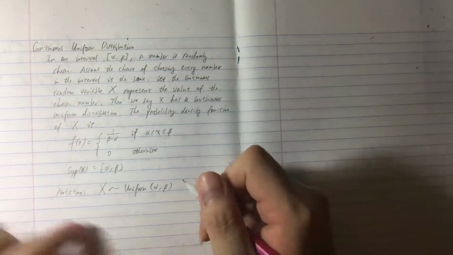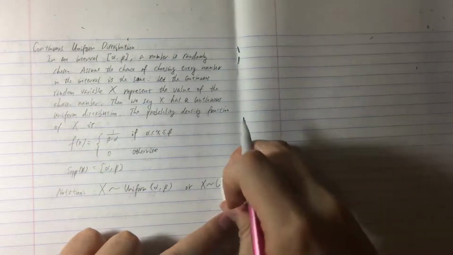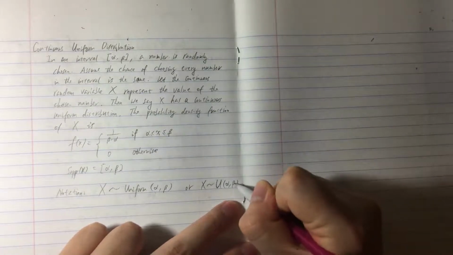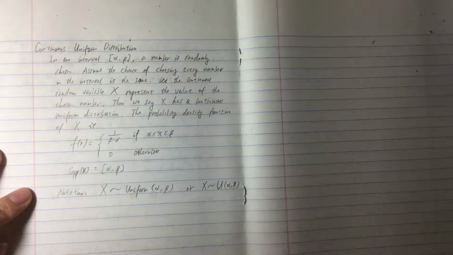Sometimes, to make it easier, we can write X is U of alpha, beta, using U to represent uniform. U represents the continuous uniform distribution. For the discrete uniform distribution, we must write the full name, discrete uniform. But for the continuous uniform, we can just write uniform distribution from alpha to beta.